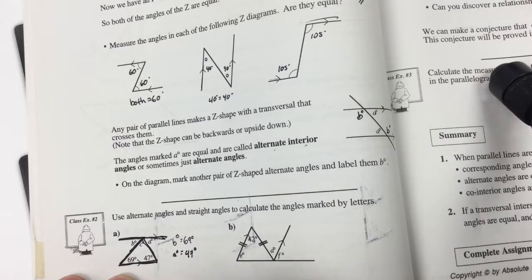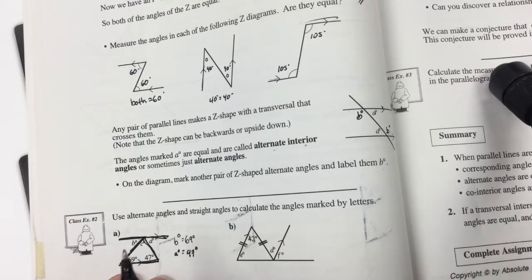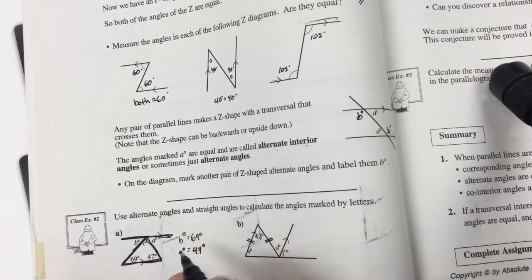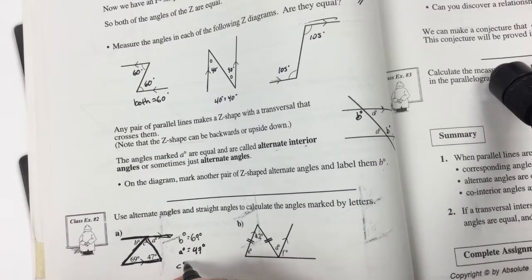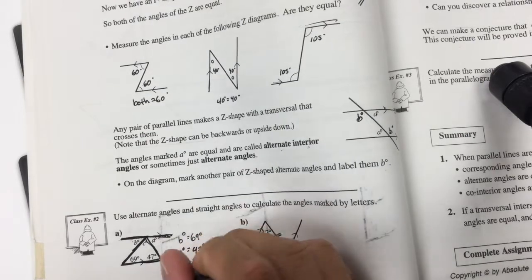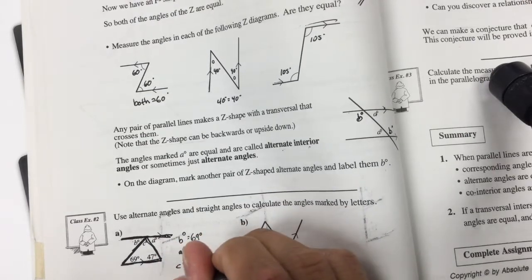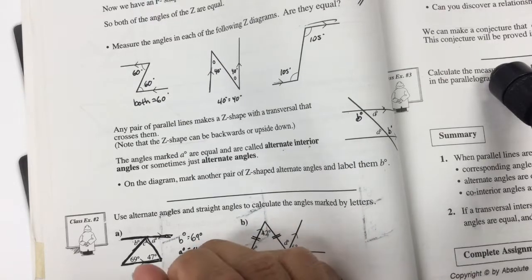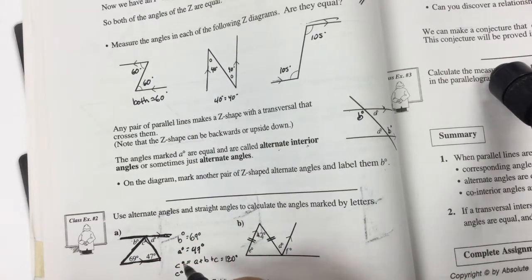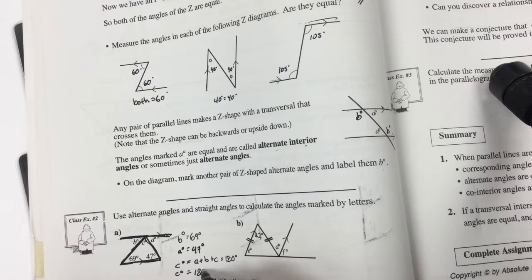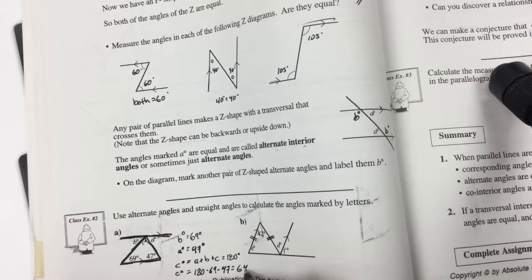And lastly, what we want to determine is what is angle C, and we're using straight lines here. But remember, angle C degrees, if supplementary angles equal 180 degrees, if this is my straight line, and these three angles are along that straight line, then angle A plus B plus C equals 180 degrees. So angle C is equal to 180 subtract 69 subtract 47, and that is equal to 64 degrees.